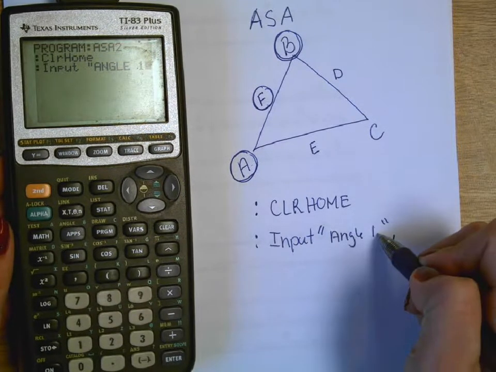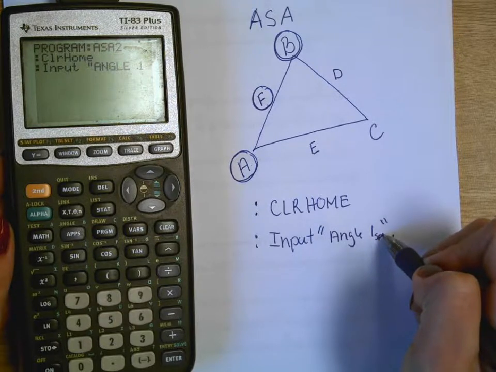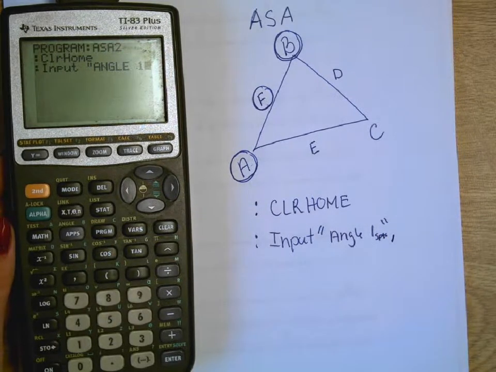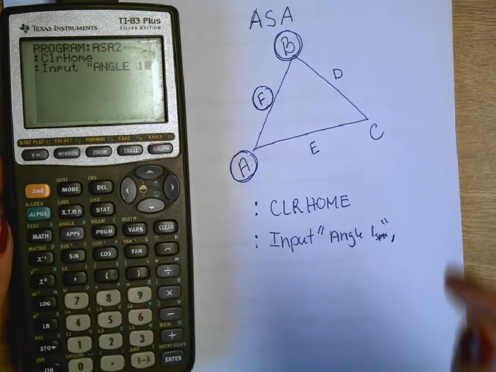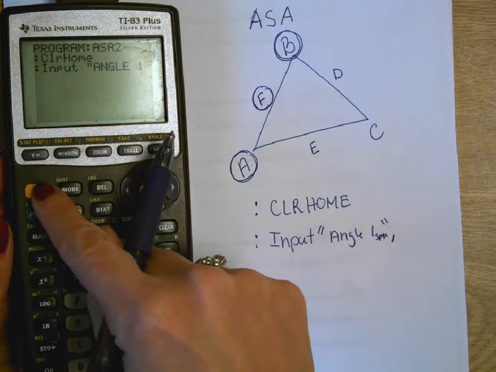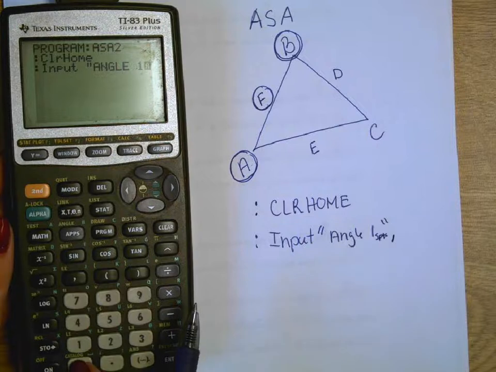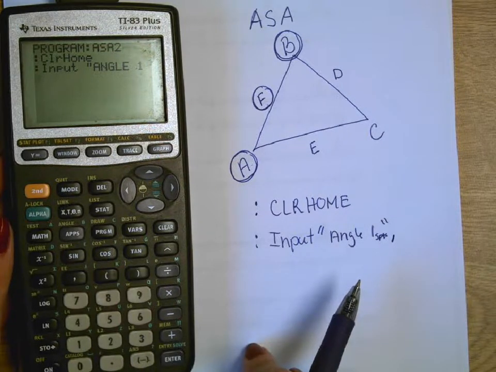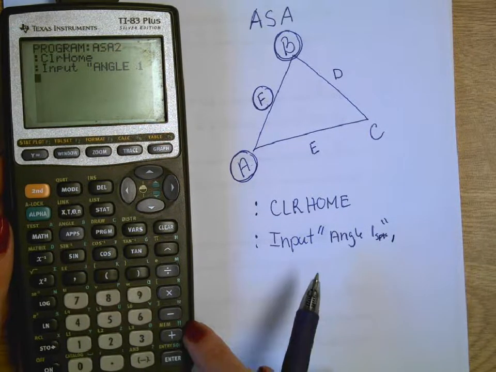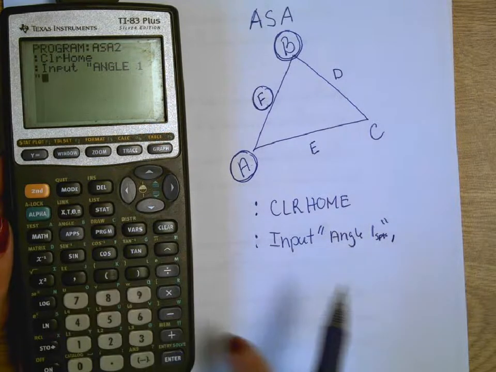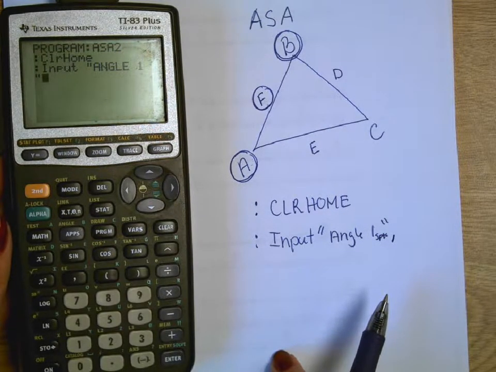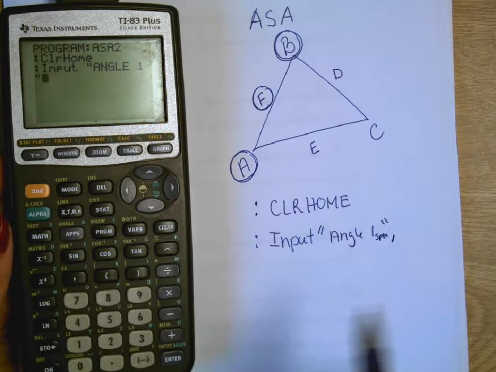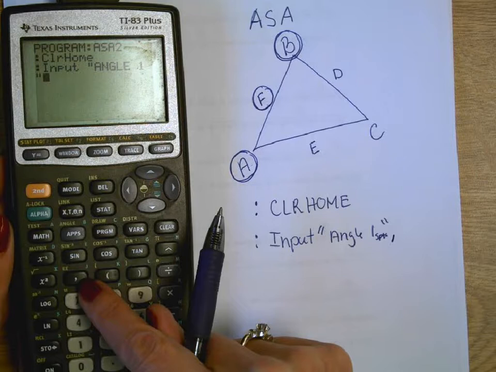I'm going to ask you to put a space in here, otherwise the number you put in is right next to the 1, and it just looks funny. So put a space back in here. So go back to alpha. Put a space in. And now the final quotation. So alpha again, quotations. And then a comma. The comma key is the key above the 7.